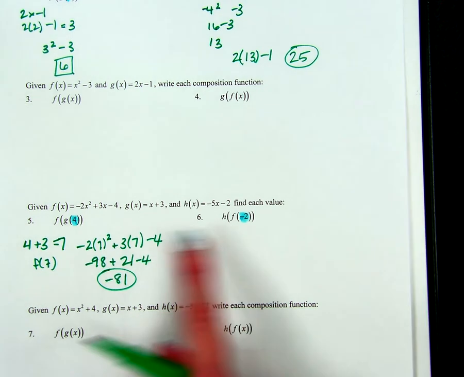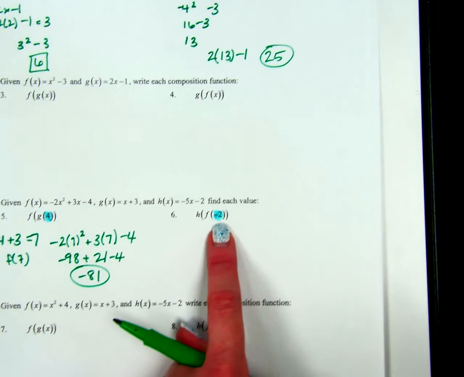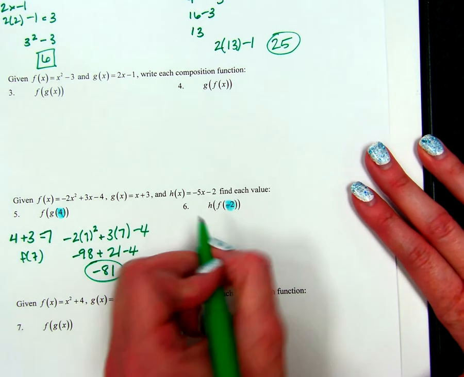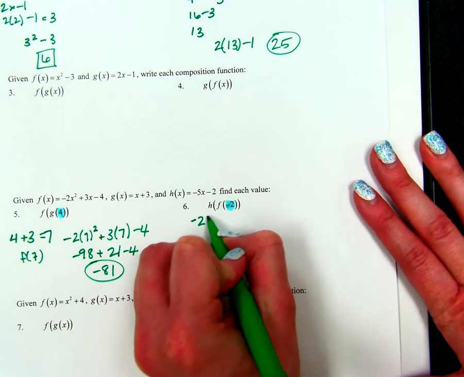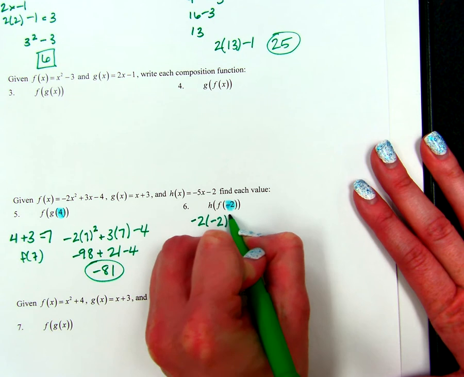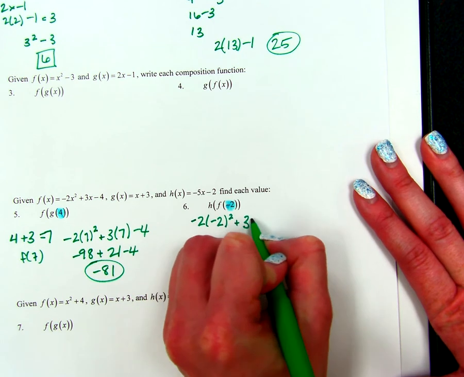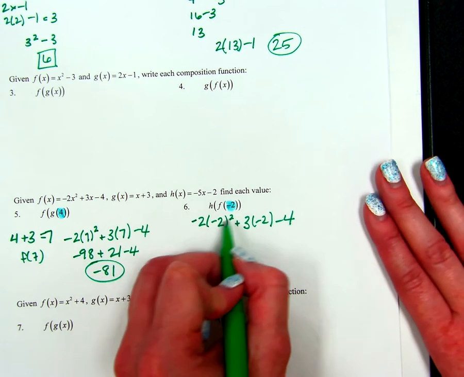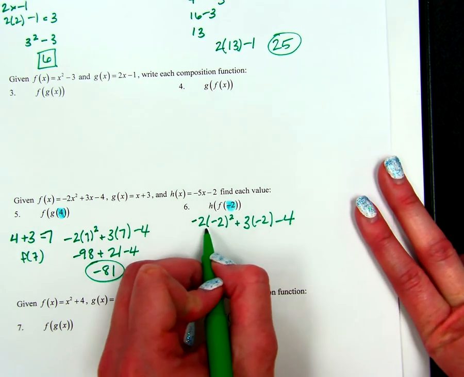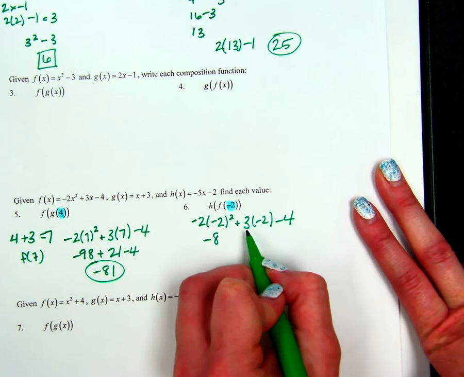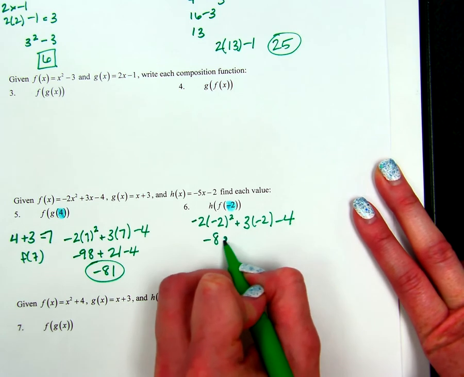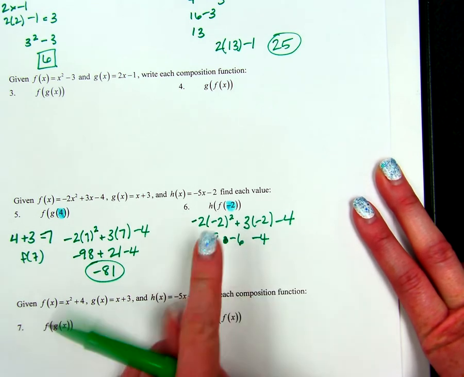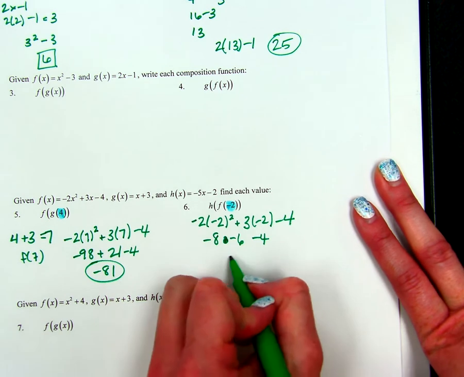Just like 5, we're going to do 6 as well. We're going to go right to left. So negative 2 is going to go into our f. We have negative 2 times negative 2 squared plus 3 times negative 2 minus 4. Negative 2 squared is positive 4, times negative 2 is negative 8. 3 times negative 2 is negative 6, and we bring down our negative 4. Combining all of those together, we get negative 18.